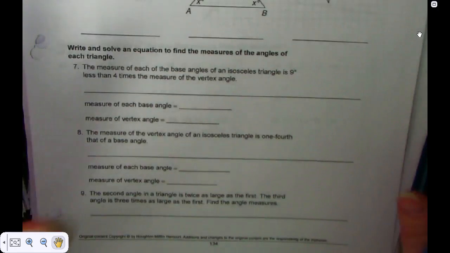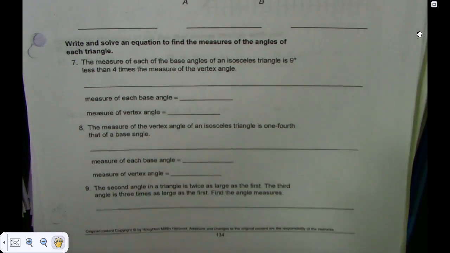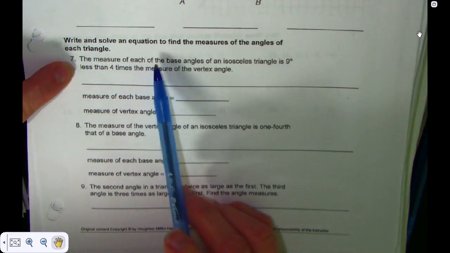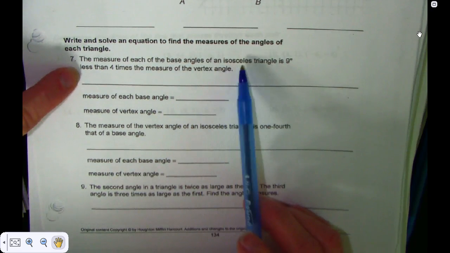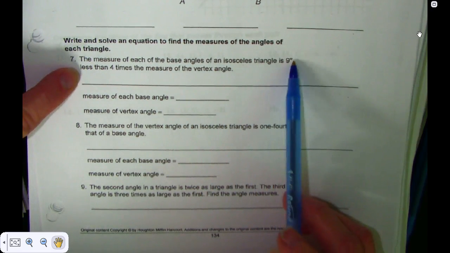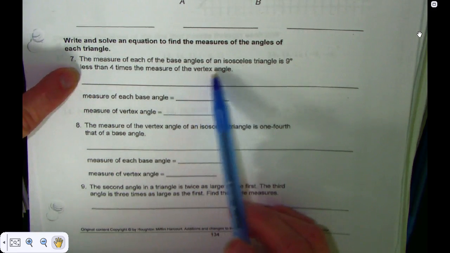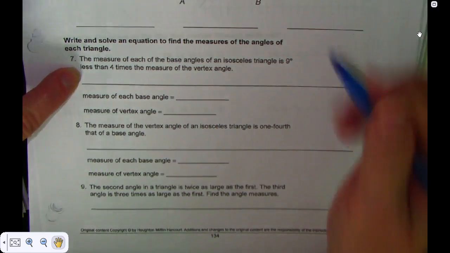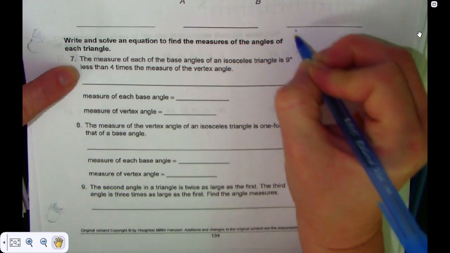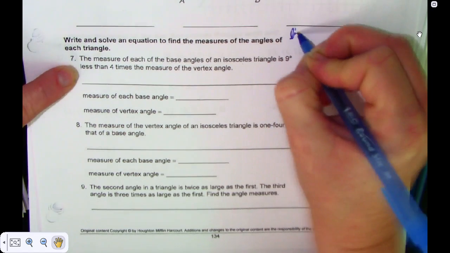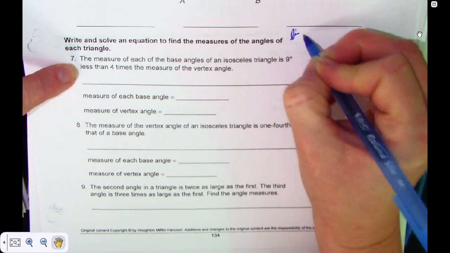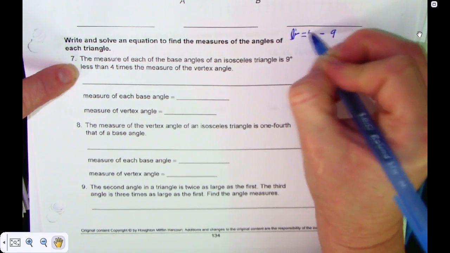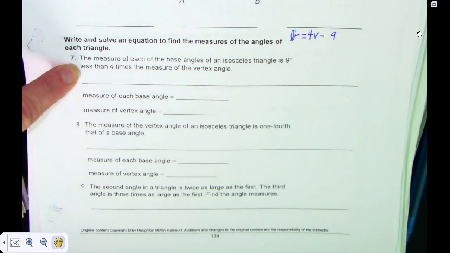Okay, look at number 7. The measure of each of the base angles of an isosceles triangle is 9 less than 4 times the measure of the vertex angle. Okay? So let's come up here and write what that just said. Let's call B the base angle, excuse me. So the base angle is 9 less than 4 times the vertex angle.